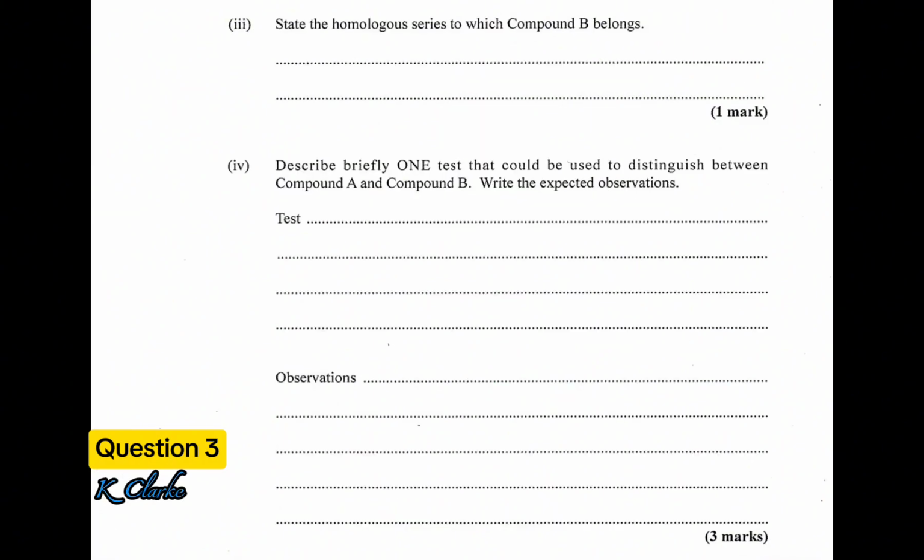Part 3. State the homologous series to which compound B belongs. Answer: alkane.